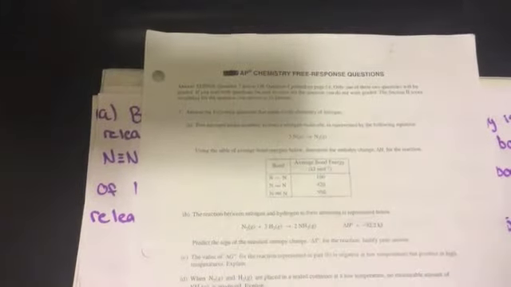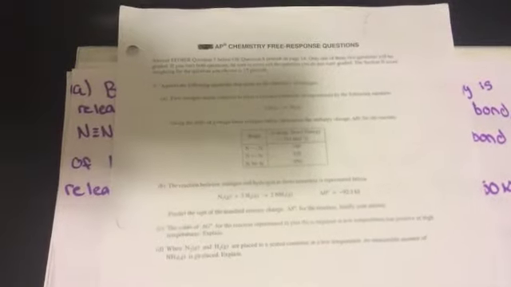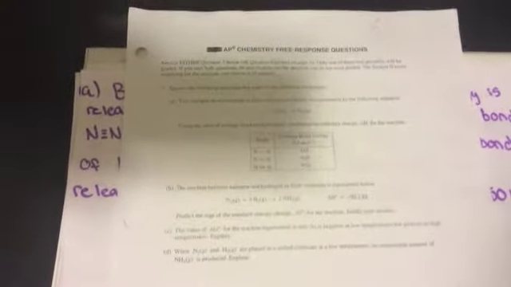So for A, two nitrogen atoms combine to form a nitrogen molecule as represented by the following equation: 2N gas produces N2 gas. So using this table of average bond energy, we need to find the enthalpy change, which is delta H, for the reaction.